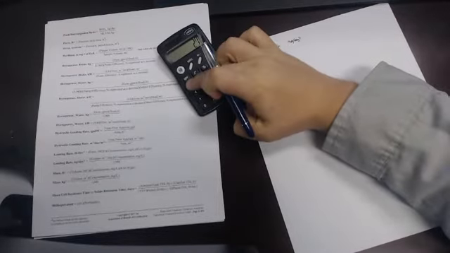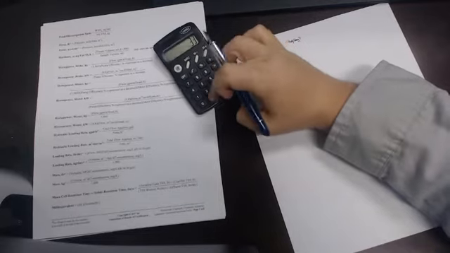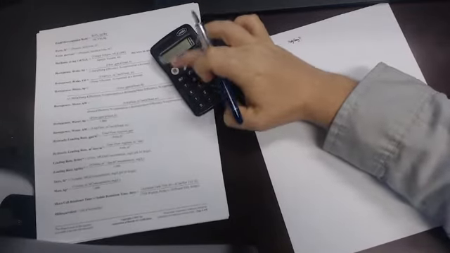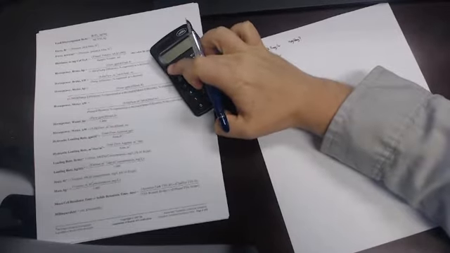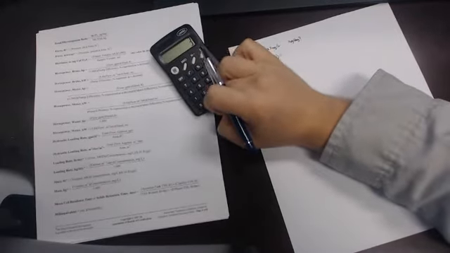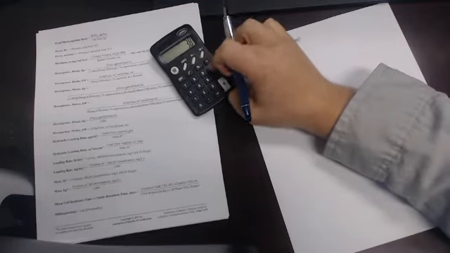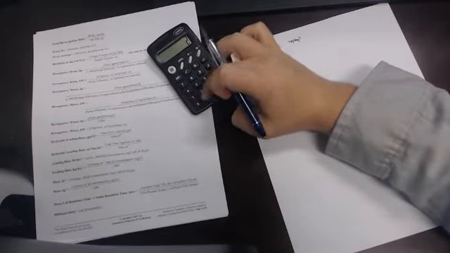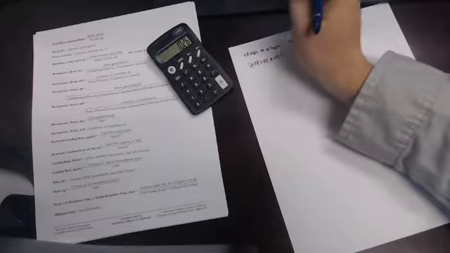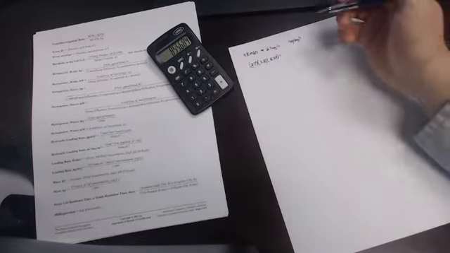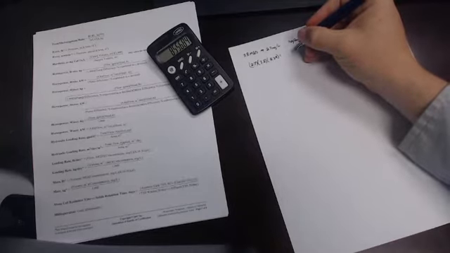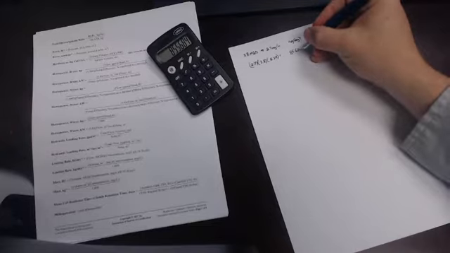So that's 2.7 times 3.8, and make sure your calculator is working right. 3.8 times 2.7 times 8.34. So that gives us 85.6 pounds per day.